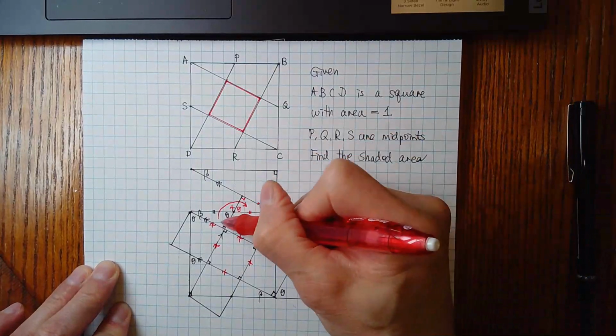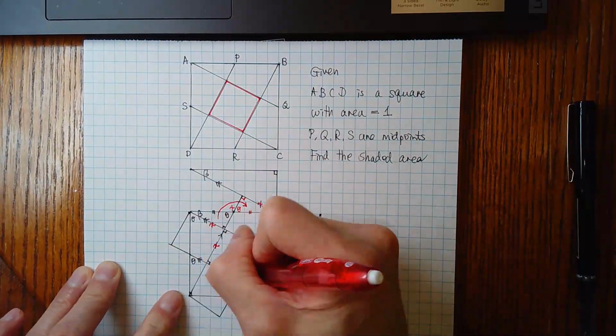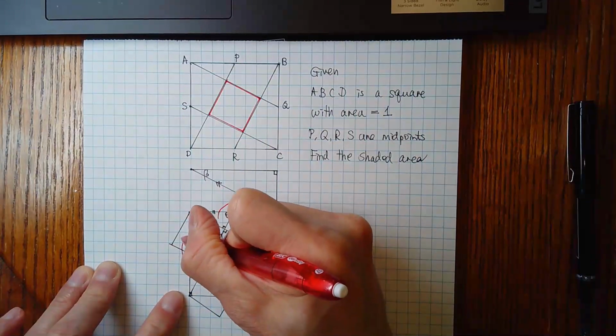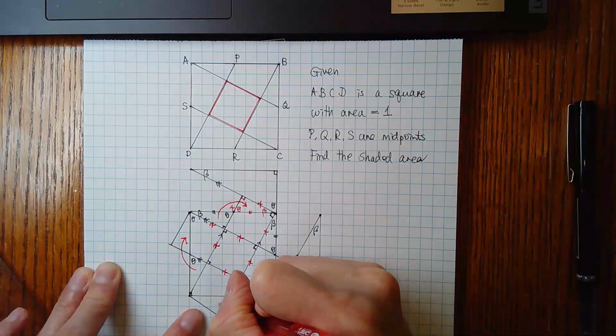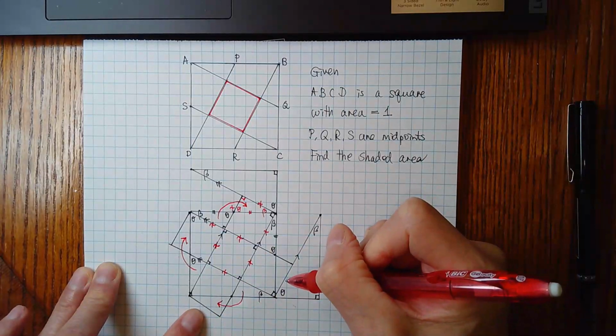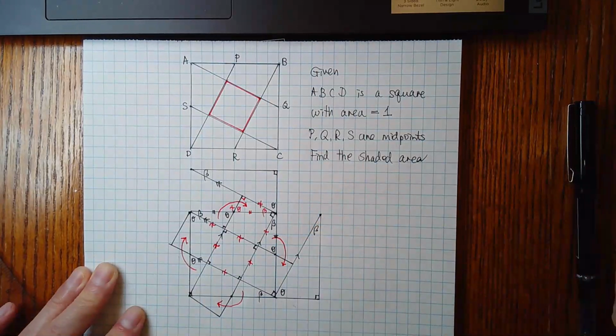So these two triangles are congruent. Cut and paste. The same thing over here. Cut and paste. Bring it over here. Cut this triangle and paste it over here. Cut out this triangle and paste it over here.